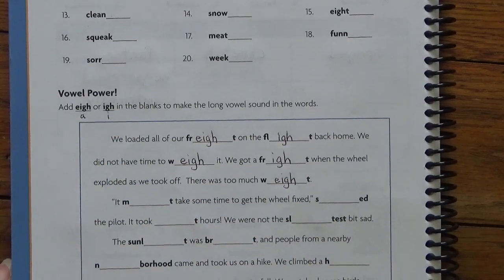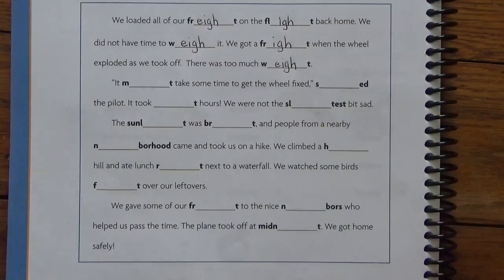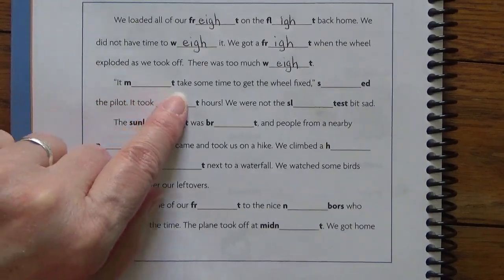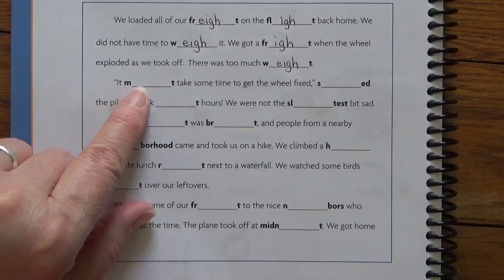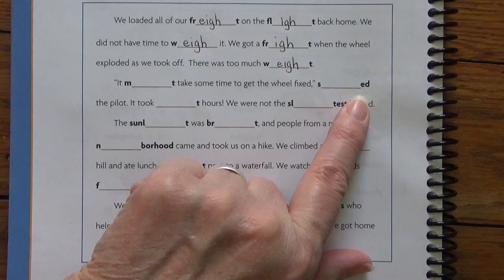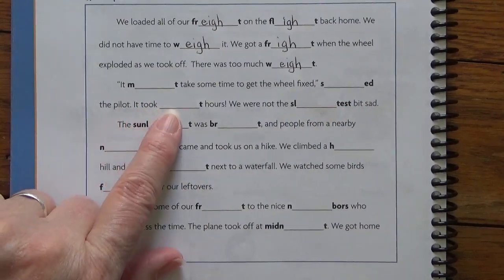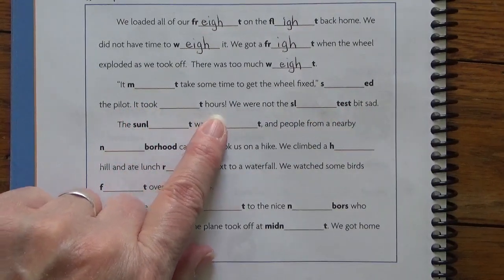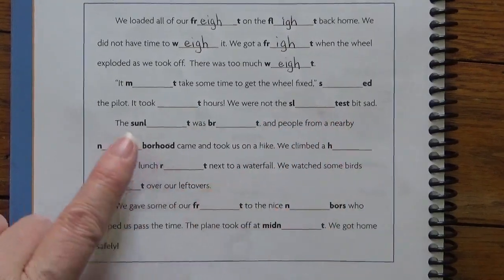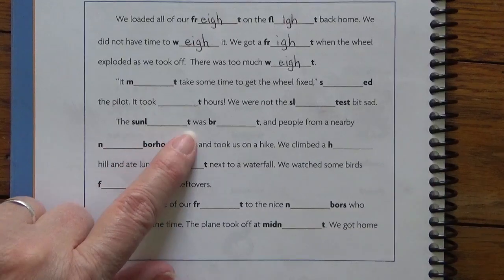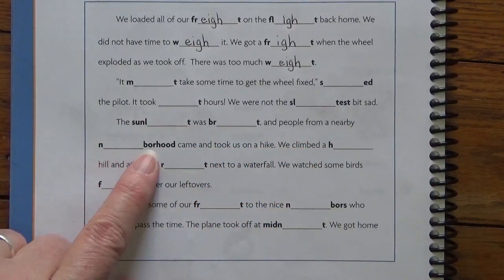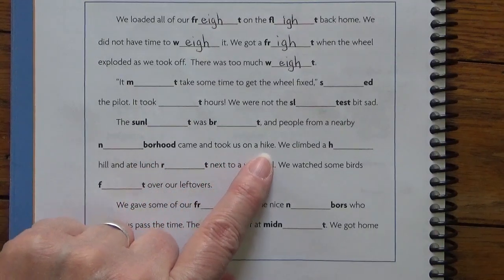I will read this, but I'm not going to fill in the blank. So if you have to, you can pause it while you figure it out. It may or might take some time to get the wheel fixed. The pilot, it took blank hours. We were not the bit sad. The sun was bright, and people from a nearby neighborhood came and took us on a hike.